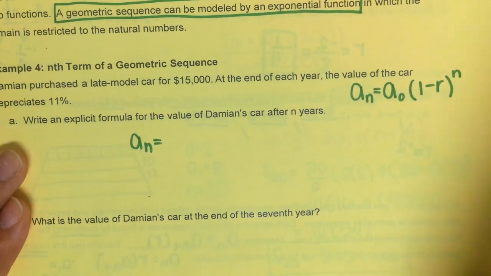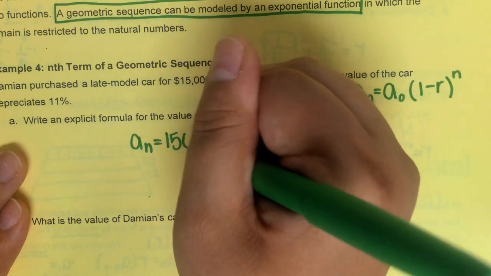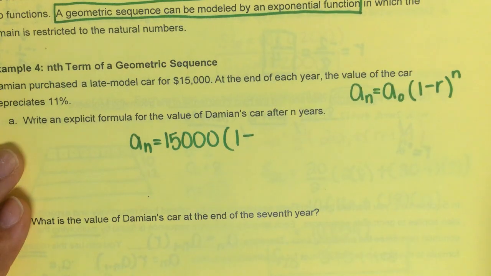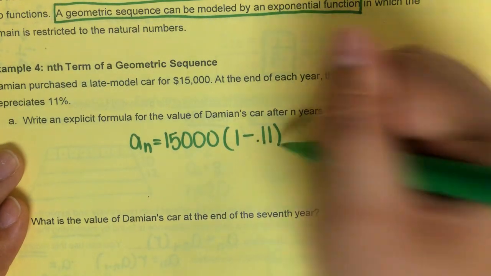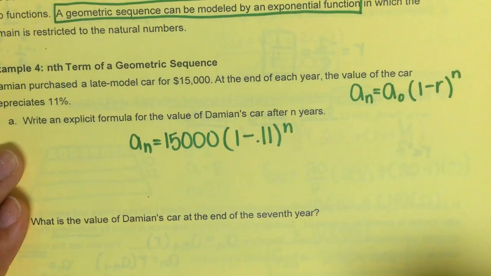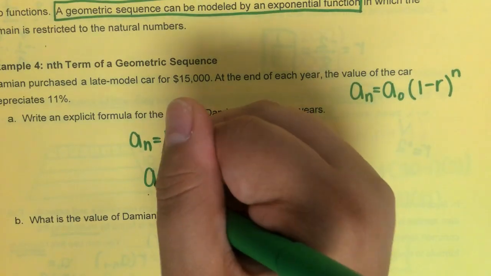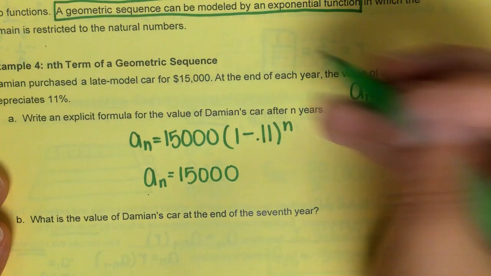A of n equals, what's our A of 0? What's our starting value? 15,000. 1 minus, what's our rate? 11. So how do I write that? 0.11 to the n. And how can I reduce this? What's 1 minus 0.11?